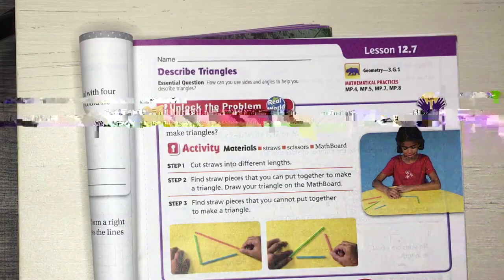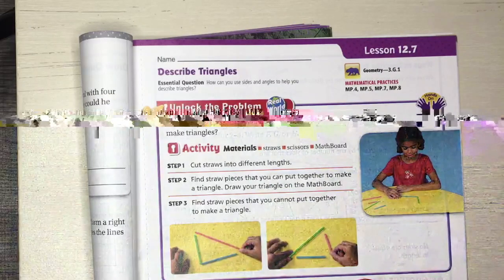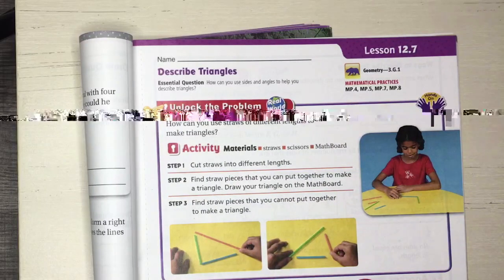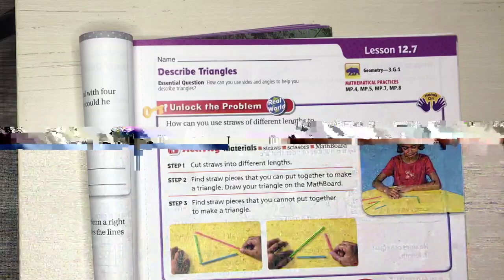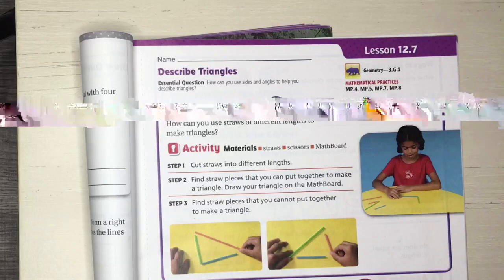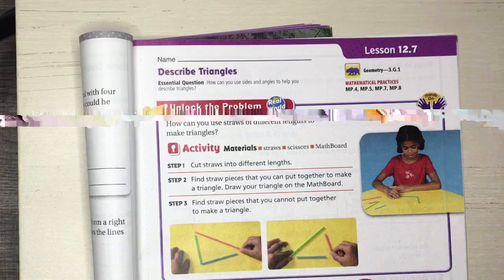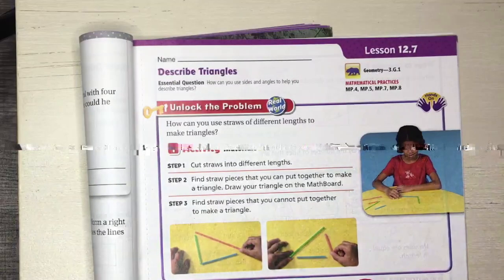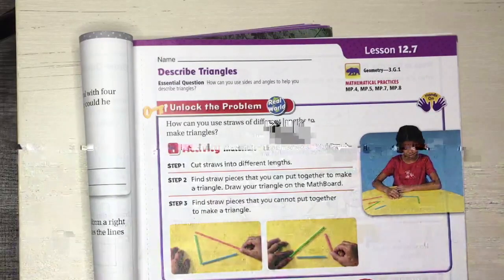In the Unlock the Problem, we are going to use straws of different lengths to make triangles. For this activity, we will need straws, scissors, and a math board. I do not have straws, and it's okay if you do not have straws. You can use paper. So what you can do is cut out a strip of paper and use that as your straw.